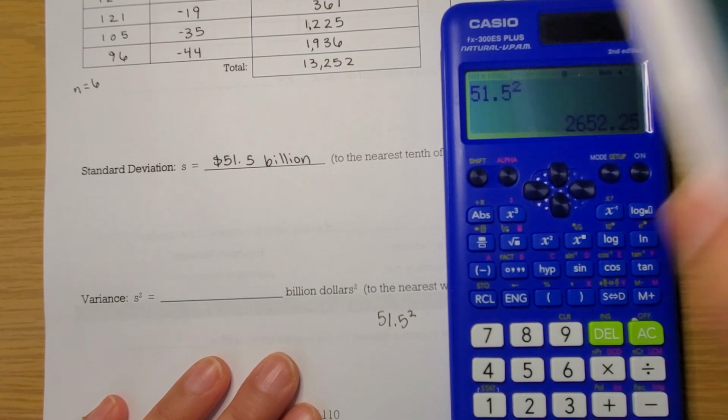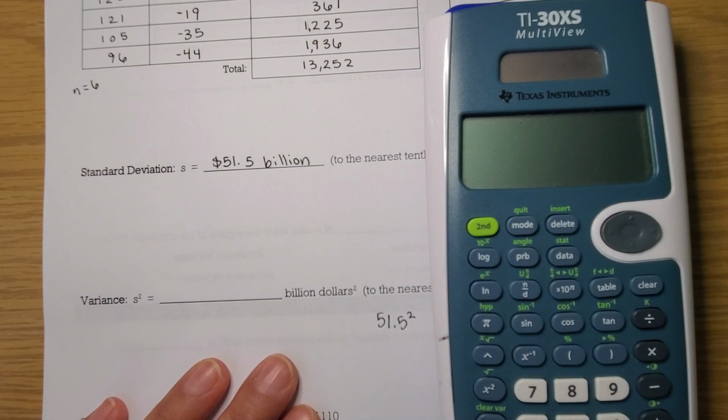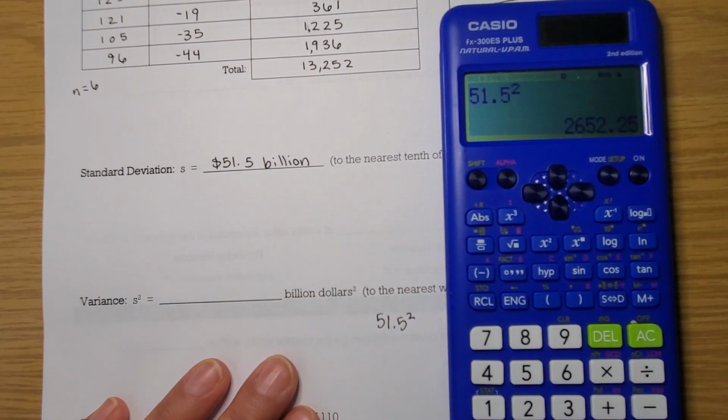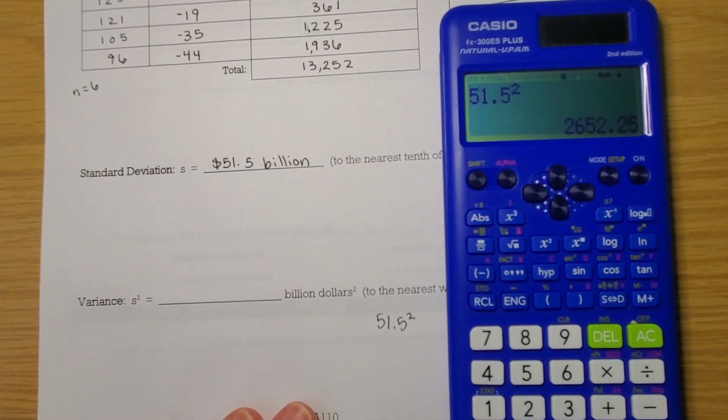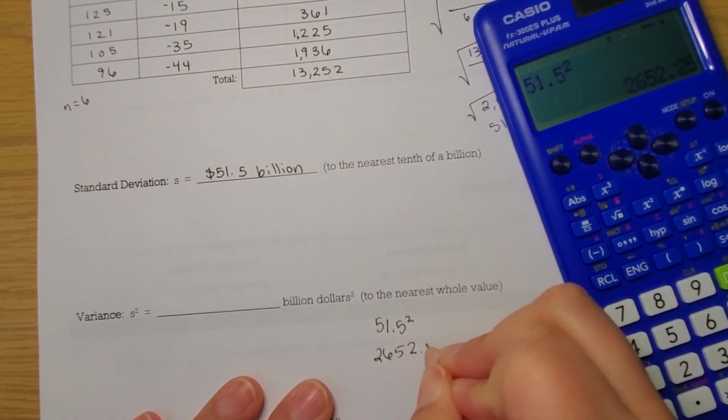Oh, there's also this one. This is the TI-30XS Multiview. And if this one is giving you a fraction instead of a decimal, this left-right arrow will convert the format. So calculators be doing their own things. So we get 2652 and a quarter.